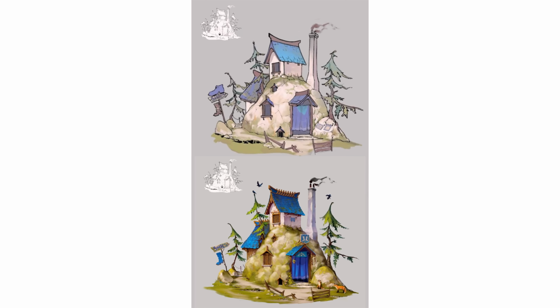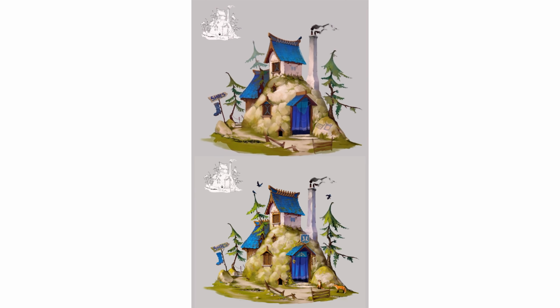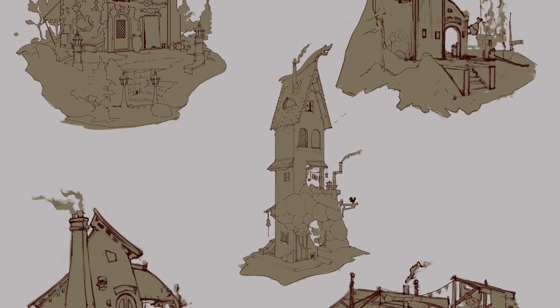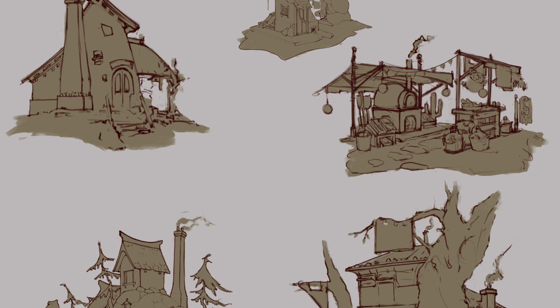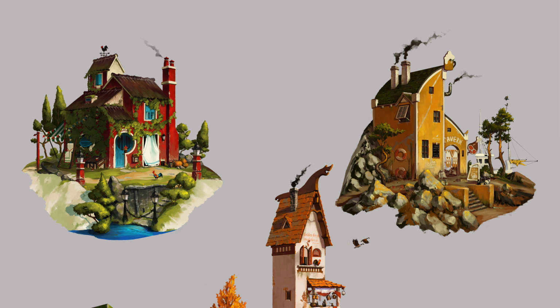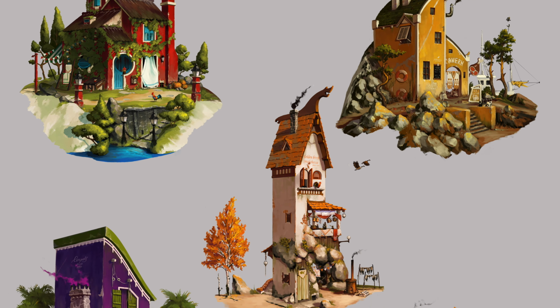Drawing buildings as separate illustrations or a part of some game dev project can be tricky, especially if you don't have much experience with architectural drawing and you don't know where to start. Here, I want to tell you how to simplify this process by following several simple steps.